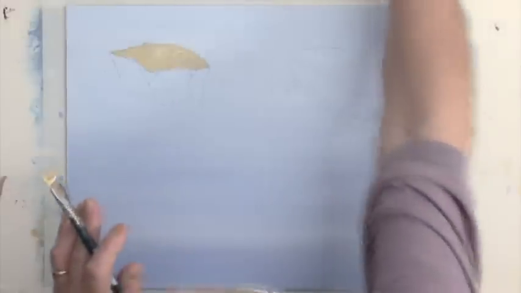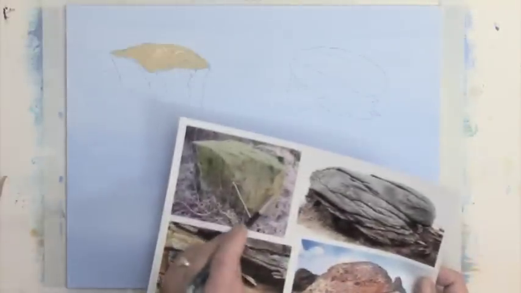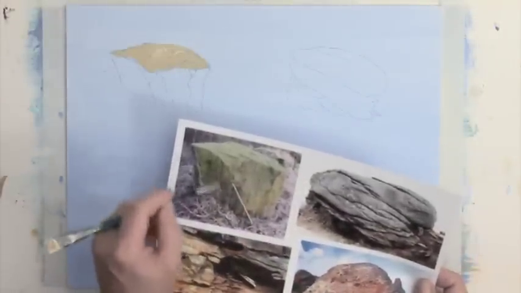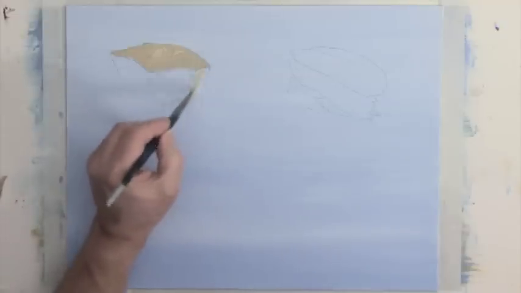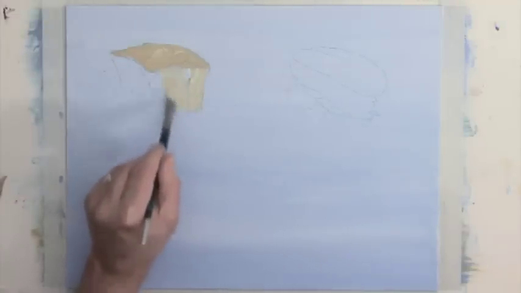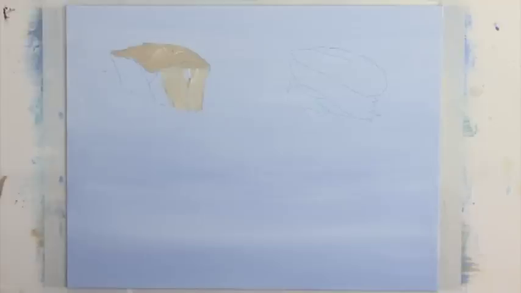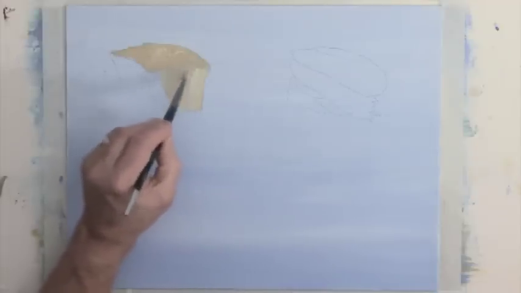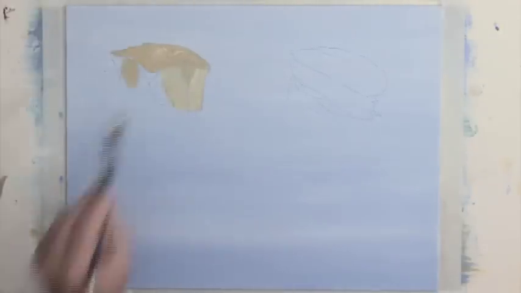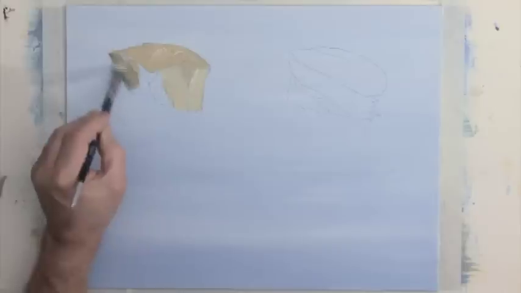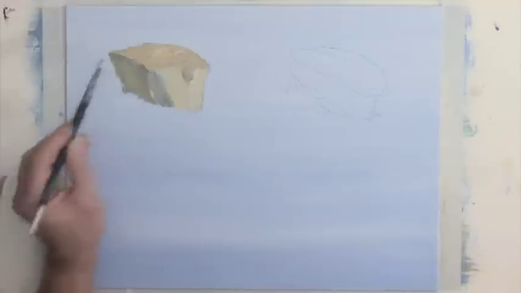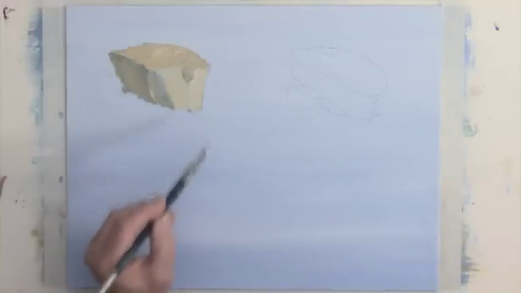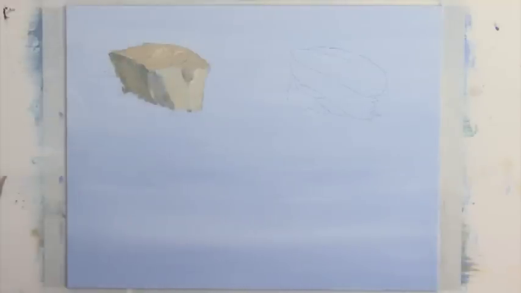If we have a look at the photograph, you can see the light is falling on this side of the rock and this area here is in some degree of shadow. So we'll lighten that off slightly. By painting this and getting used to the angles and the textures, it really will help you when you come to paint some more generalized, less detailed rocks. I'm bringing in some of the brown and blue now just to darken that off slightly. And already you can see the way that rock is appearing out of nothing. Now we can start to develop that.